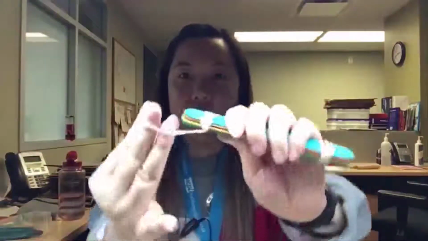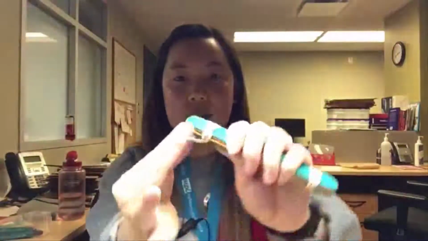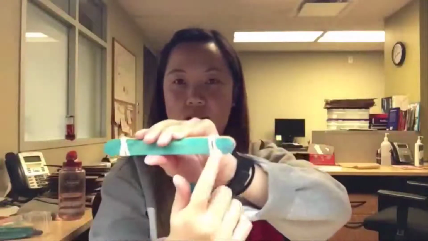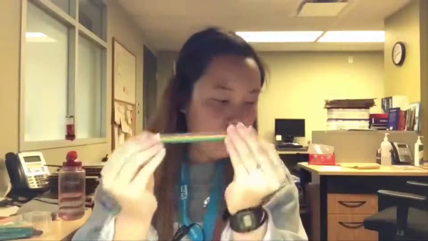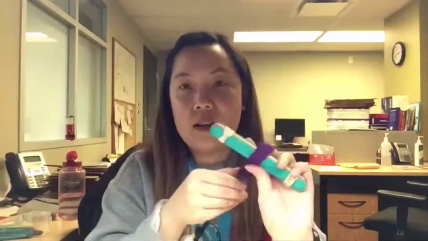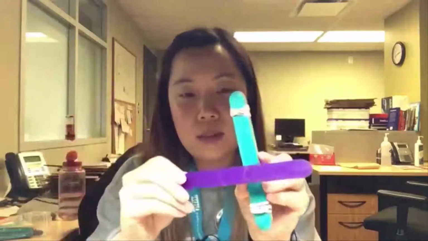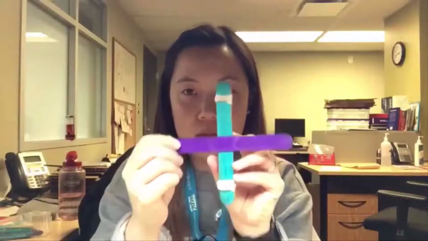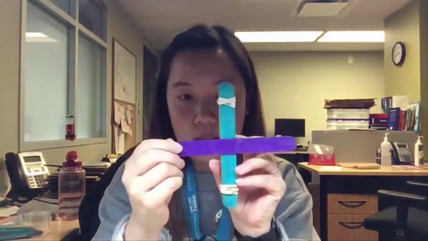Okay, let me do it slowly. Like so. See how there's 1 and then 2? Now, this is perfect. So put it down, and now you should have 2 popsicle sticks remaining. What we're going to do now is put the 1 single popsicle stick right across the stacked popsicle sticks. So now it looks like a cross right in the middle.